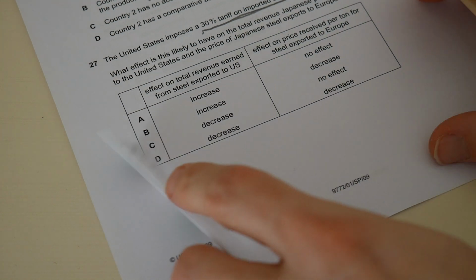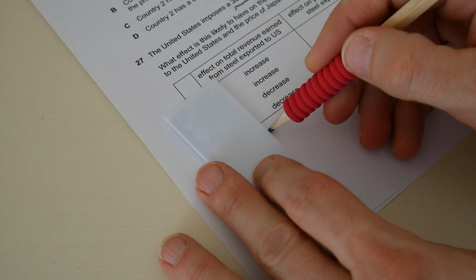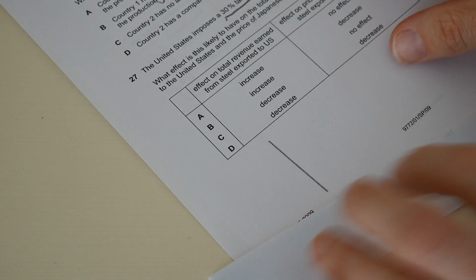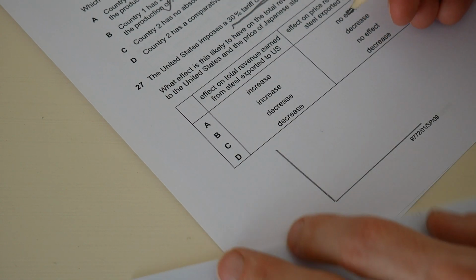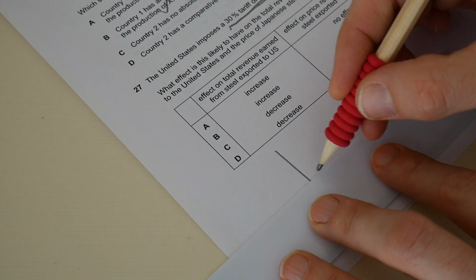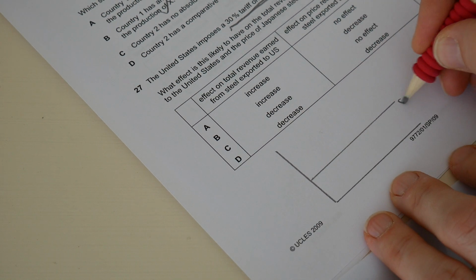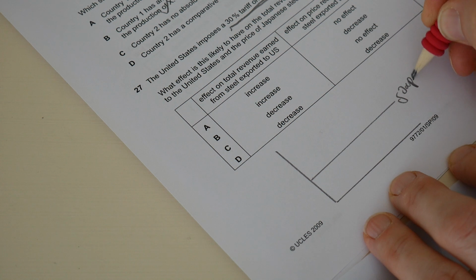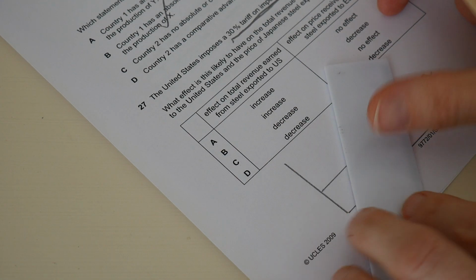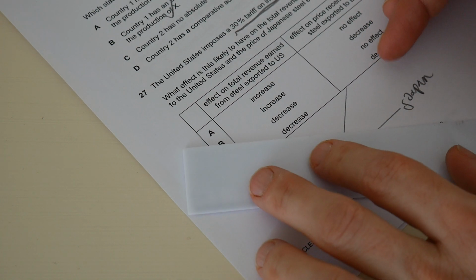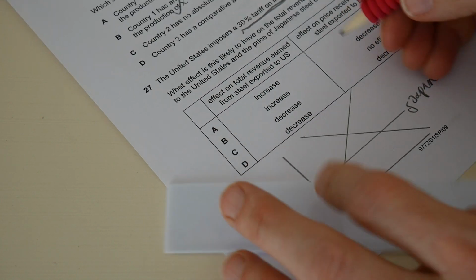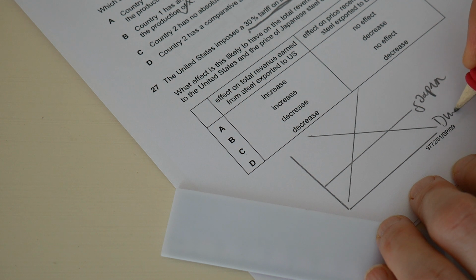Okay, so it's almost helpful to think about a tariff-style diagram here. So if I just quickly draw that out, just to show you how this would look. We're going to have the supply of Japan here, and then we'll have the supply curve for the US, sorry, and the demand for the US.